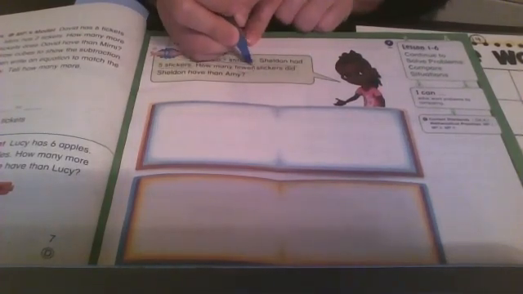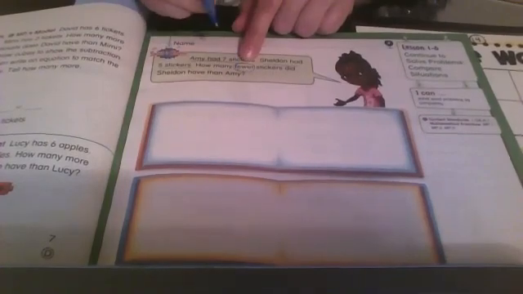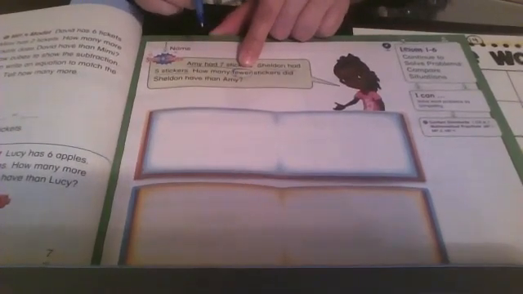Okay, whenever I'm asked how many fewer or how many more, I know that I'm comparing numbers. All right, do you guys remember what operation we use when we're comparing? That's right. Whenever we compare numbers, we're going to be subtracting. Okay, so that's important to remember. Okay, so let's go ahead and look back at my screen.